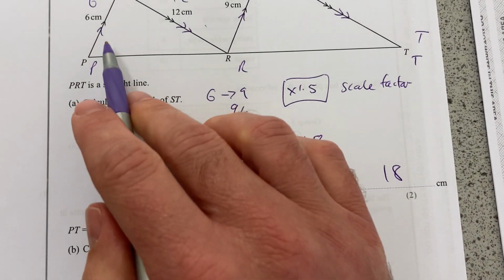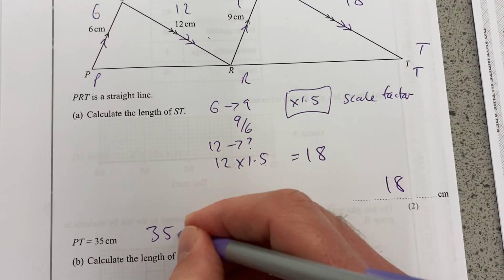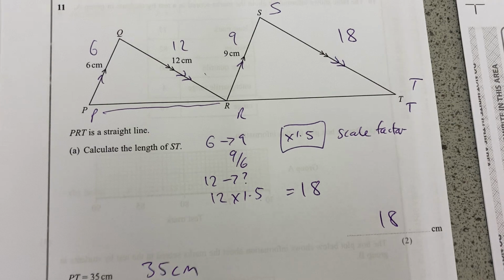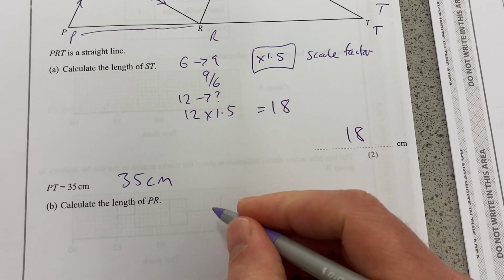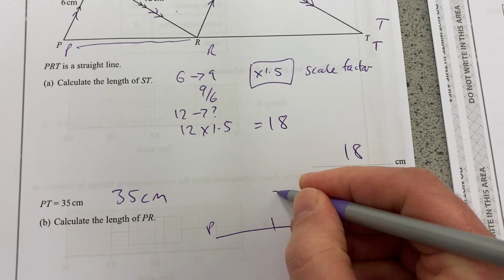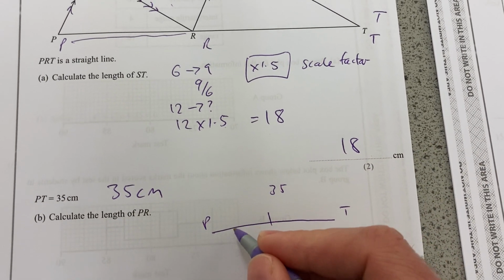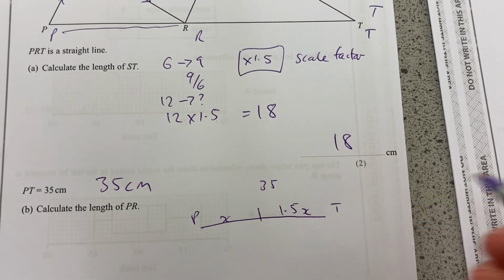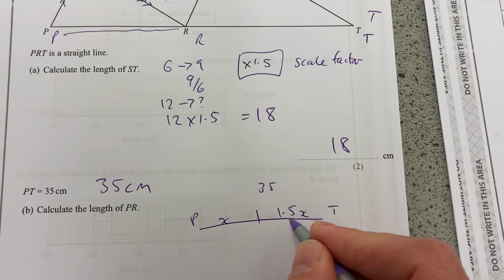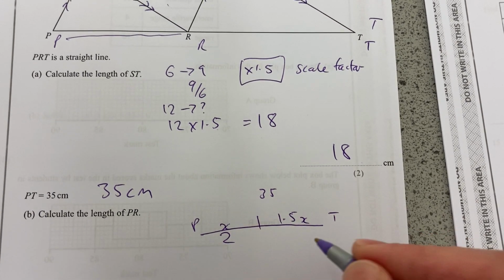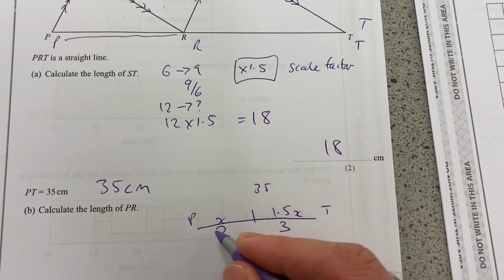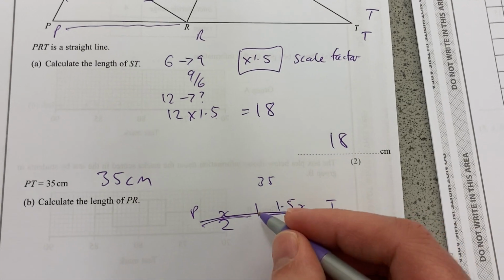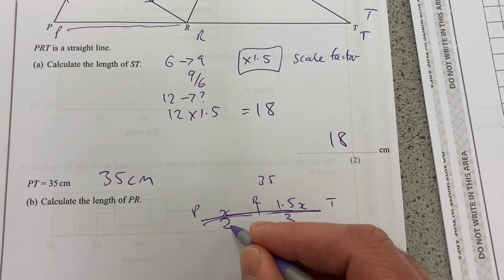Now they also tell us that PT, the full length there, is 35 centimeters. And we have to calculate this length here. Now there's several different ways you can do this. If I just sketch that line, PT there, and it's 35 in total. I know that this part here, multiplied by 1.5 would get me this part here. It might be easier to use whole numbers. So I'll say 2, just in terms of ratio, 3. So I'm talking about the number of parts here. This part here is worth 2. This part here is worth 3, because that's 1.5 times bigger than that.